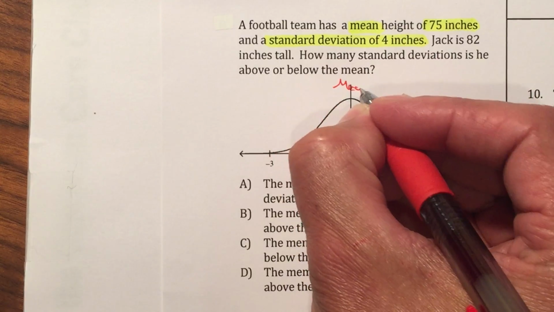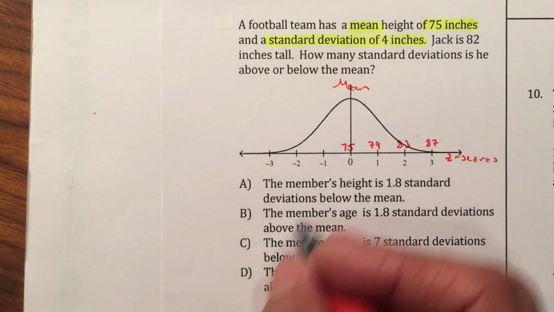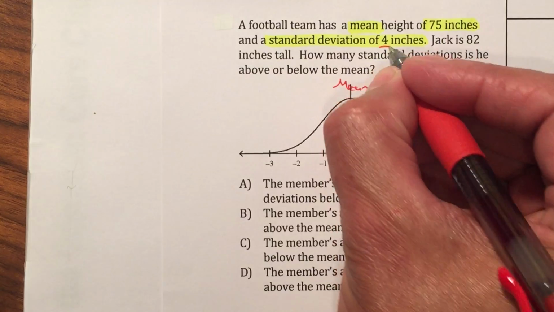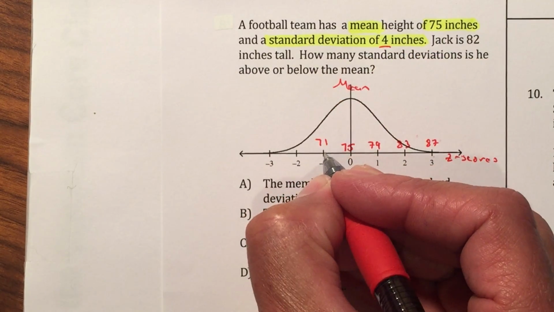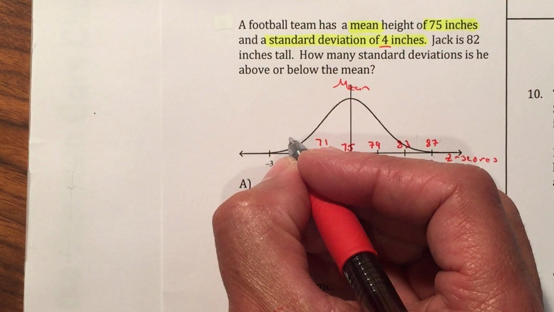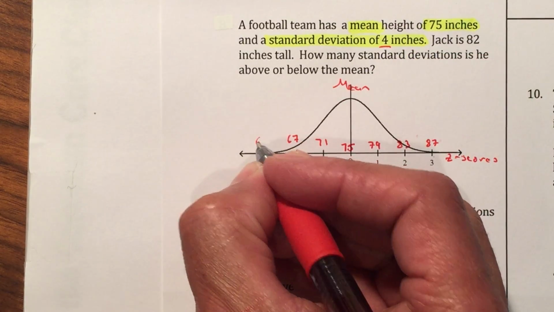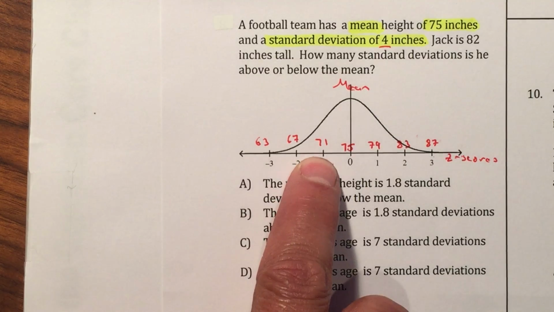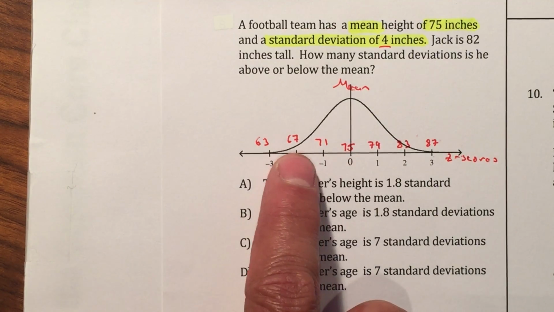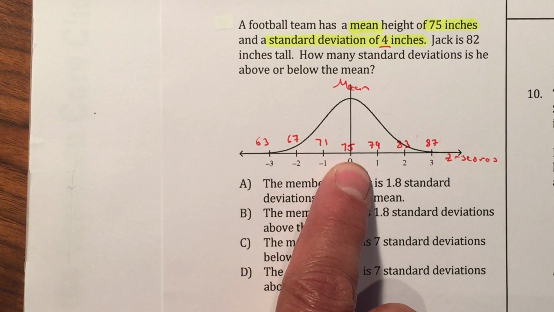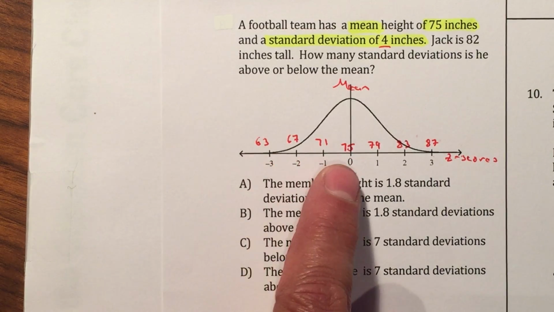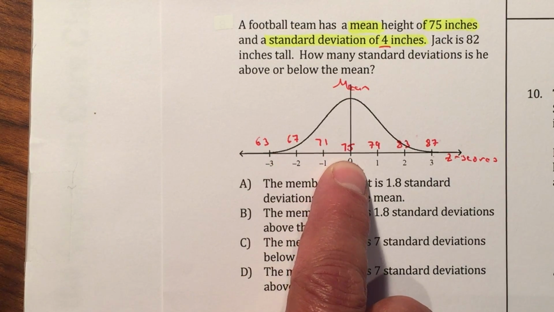This is your mean, which is 75. If you subtract 4, it gives you 71. Subtract 4 gives you 67. And subtract 4 gives you 63. So 71 is 1 standard deviation below the mean, 67 is 2 standard deviations below the mean, and 63 is 3 standard deviations below the mean.